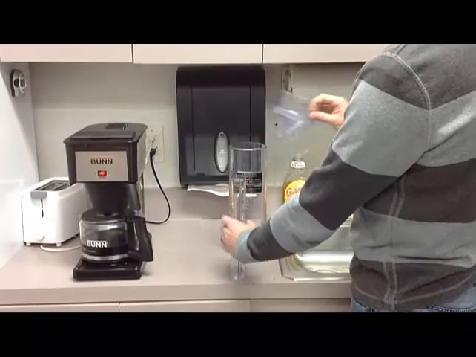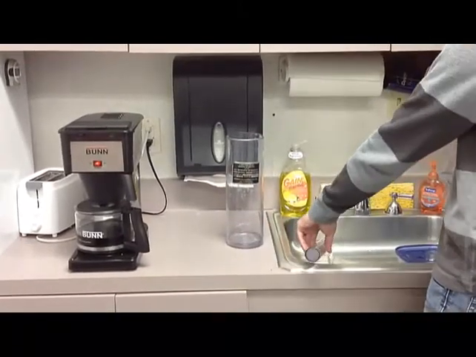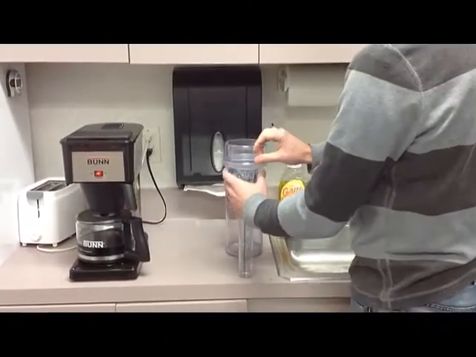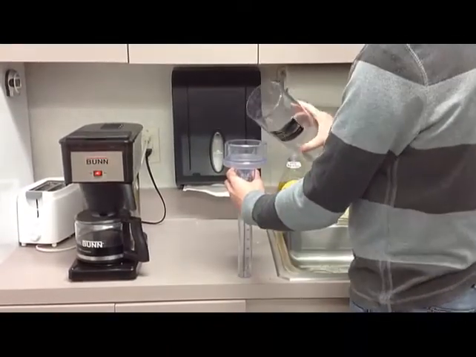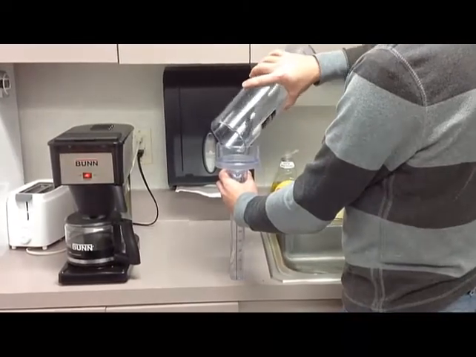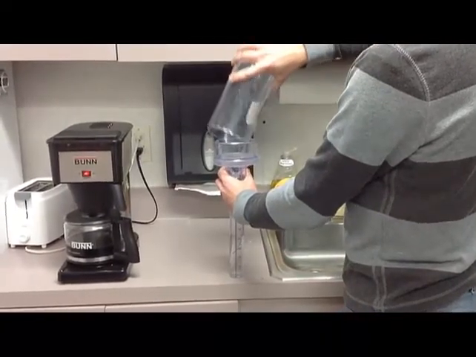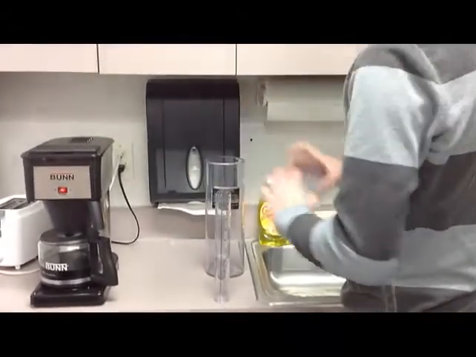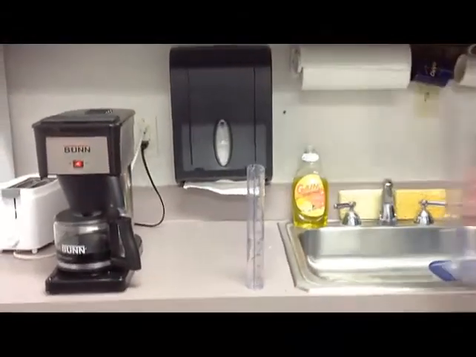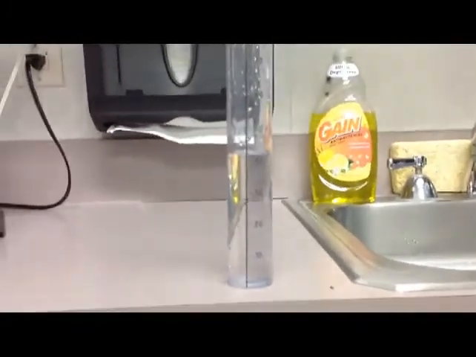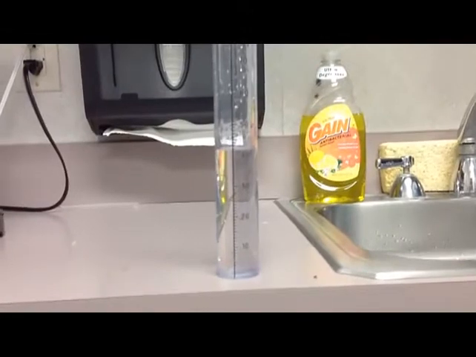Once we've got it up to the 1-inch level, we are going to dump that water out, because that is the water that we added to the snow sample in order to melt the snow. Next, we're going to take the remaining water and dump it into the inner cylinder, and this is going to give us our liquid water equivalent of the snowfall. And as you can see here, the liquid water equivalent we measured today was 0.42 inches.